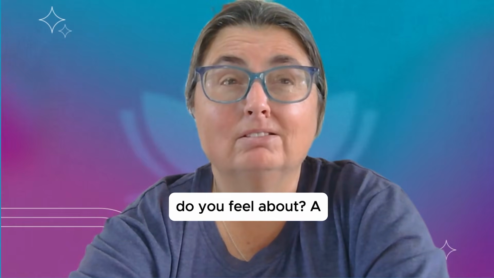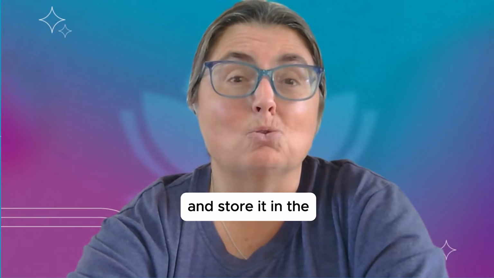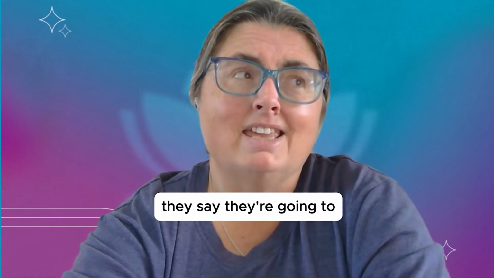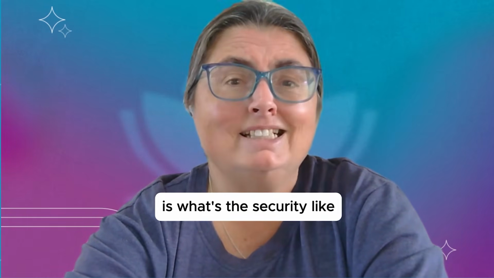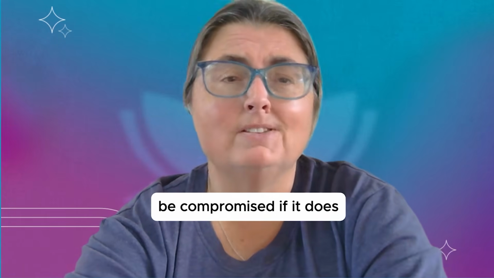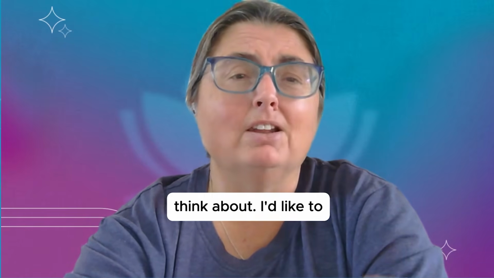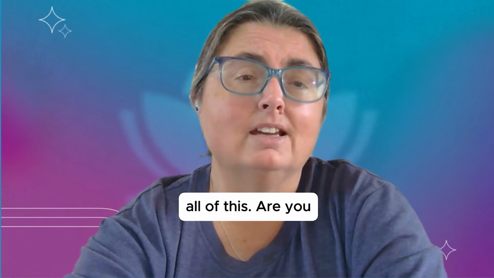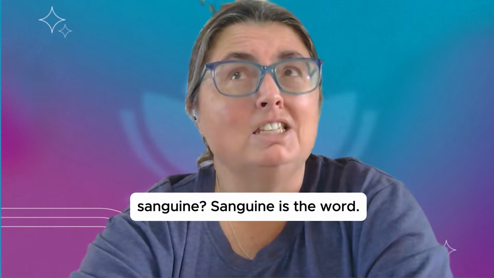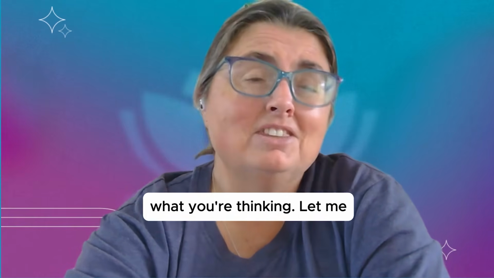How do you feel about a company, like any company, being able to scan your attachments and store it in their big cloud? And, well, even if they say they're going to keep it private, will they? What's the security like? Will it be compromised? If it does get compromised, how much of your information will get out there? All the things to think about. I'd like to know how you feel about all of this. Are you as ranty as I am about it? Are you more sanguine? Sanguine, I think that's the word. Are you more relaxed about it? I just like to know what you're thinking.